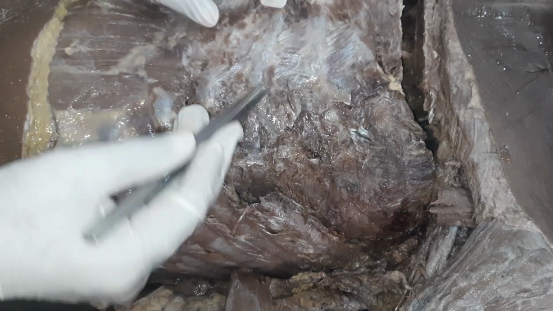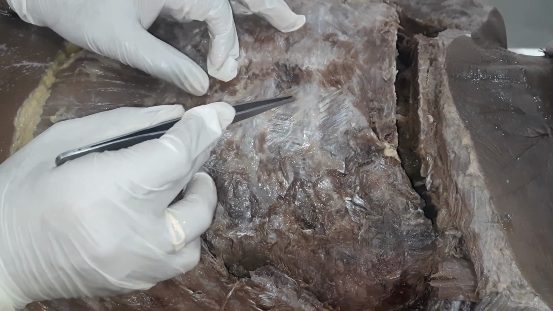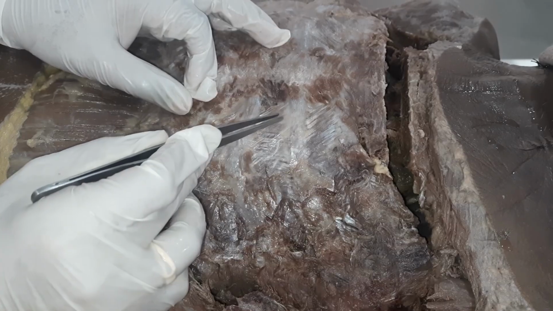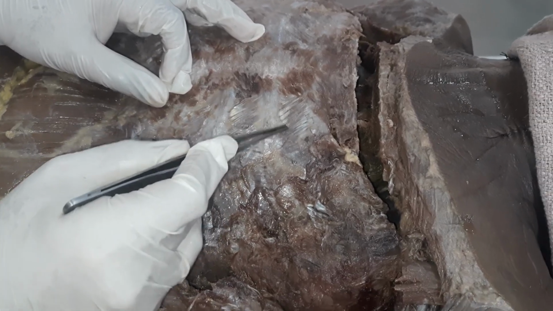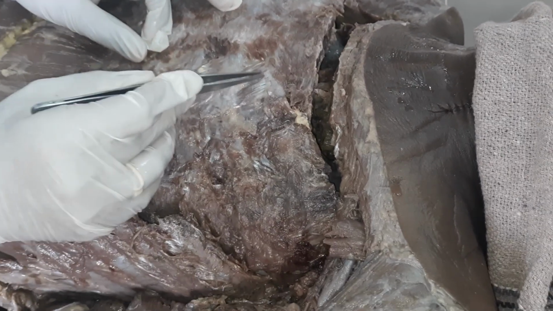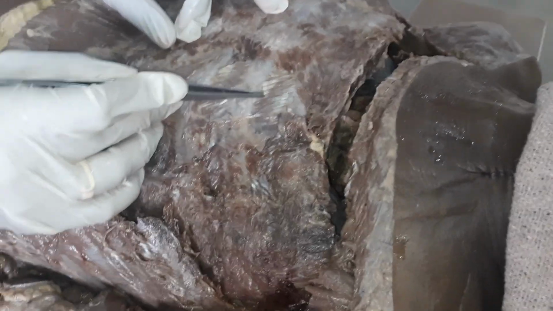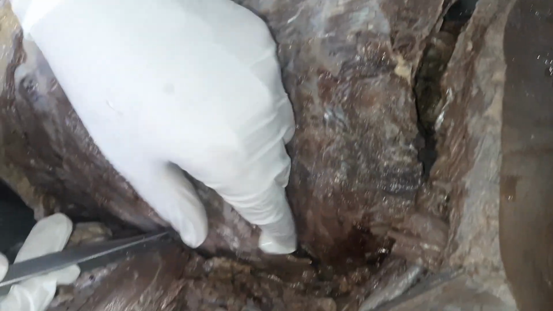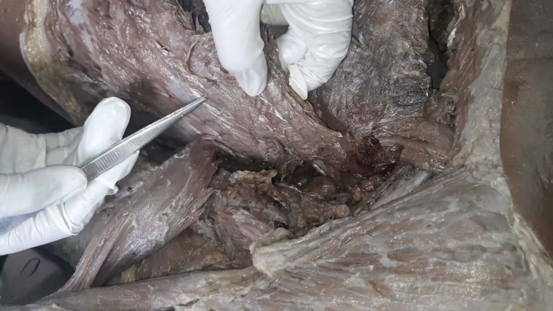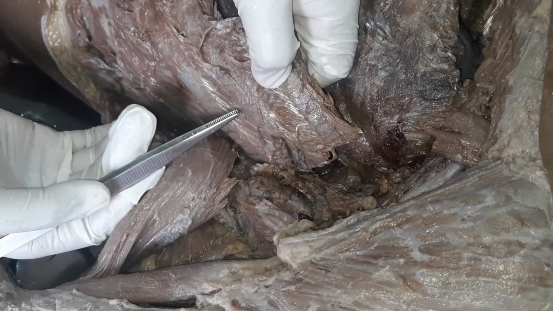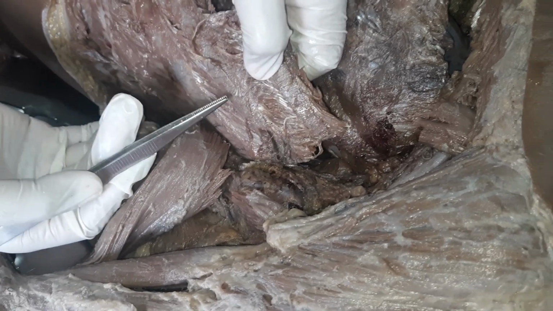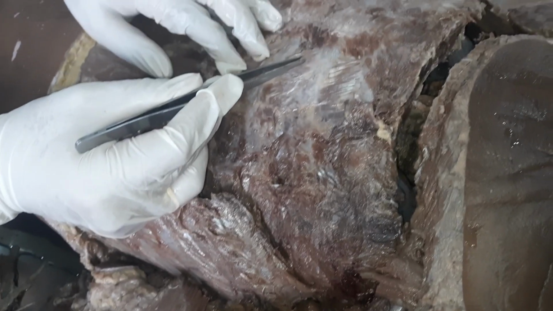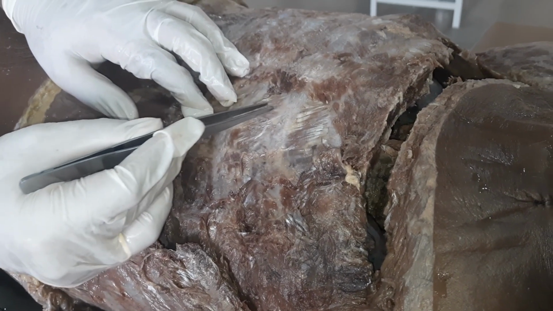Now here, medially, as you go, you can see some muscle fibers. These are the internal intercostal muscles. Look at the direction of the internal intercostal muscle and look at the direction of the external intercostal muscle. In the external intercostal muscles, the fibers are running antero-inferiorly, whereas here the fibers are running postero-inferiorly.